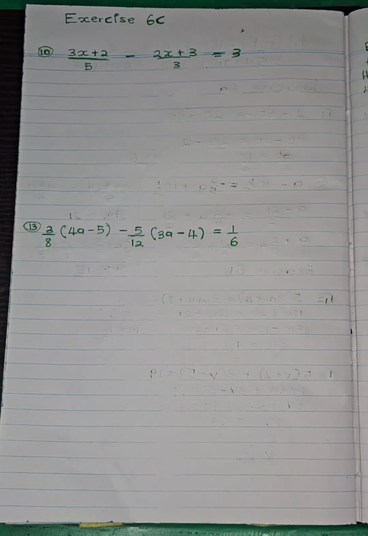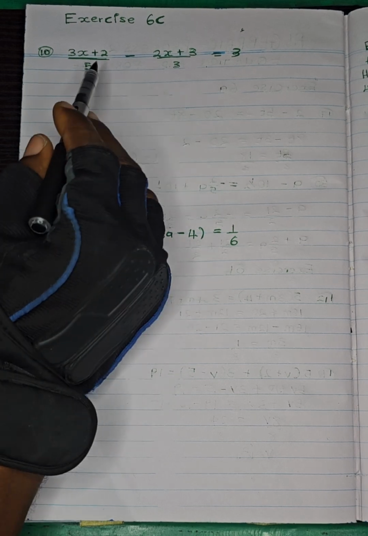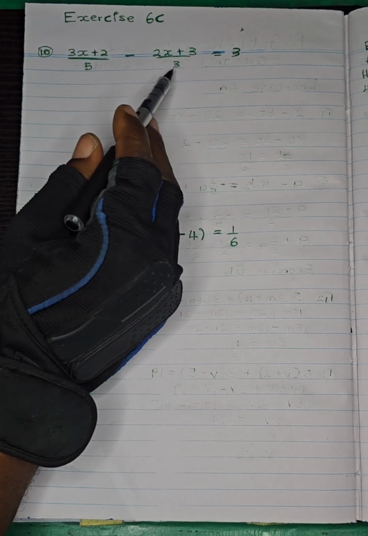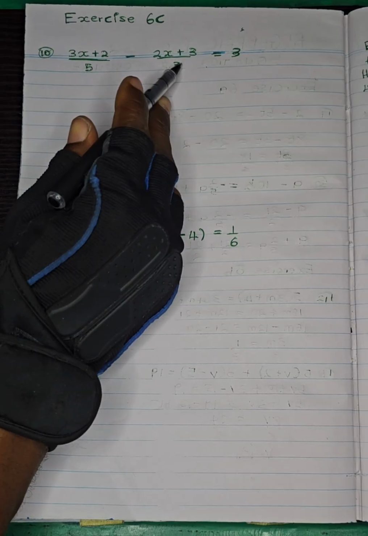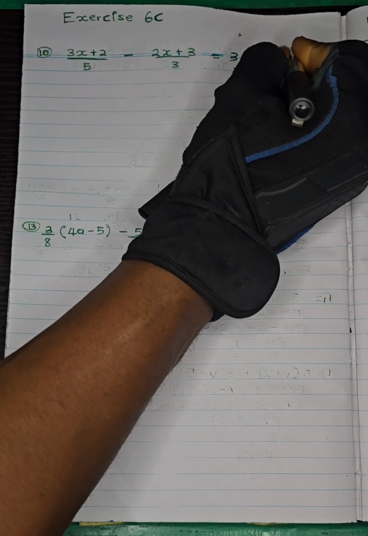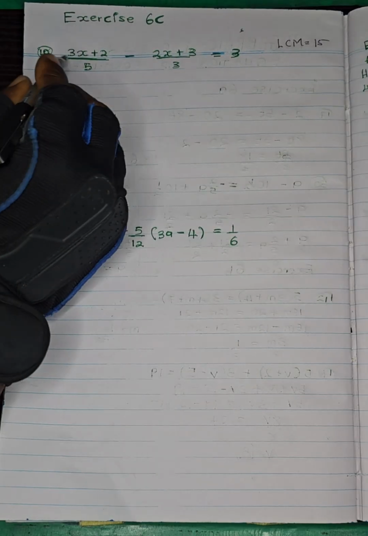So we have fractions to deal with in this case. The best way to deal with fraction is to convert it to a whole number. And to convert to a whole number, find the LCM. So what is the LCM of 5 and 3? LCM of 5 and 3 is 15. So multiply everything by 15. So we have this multiplied by 15.